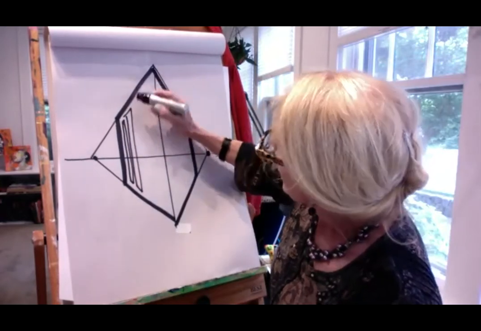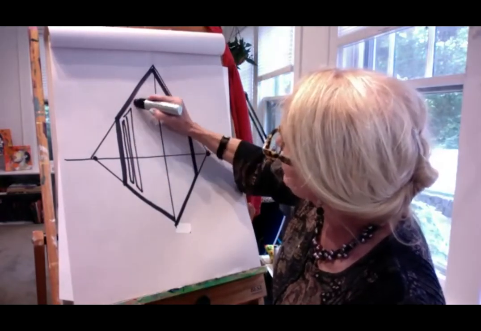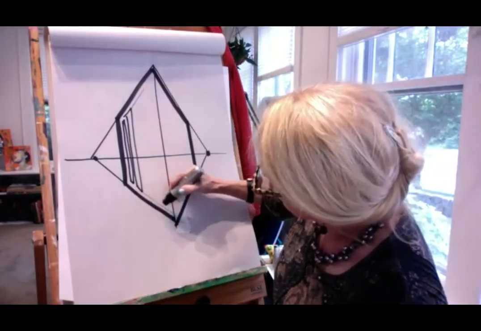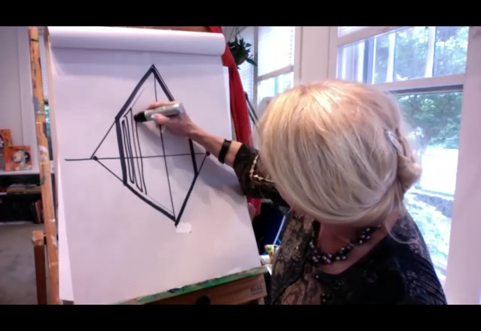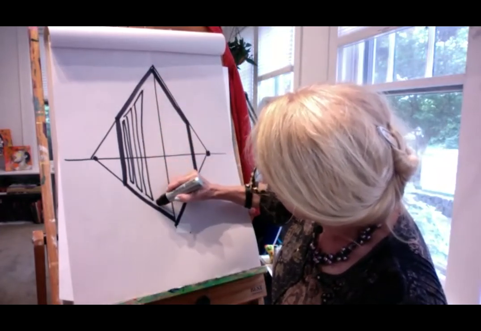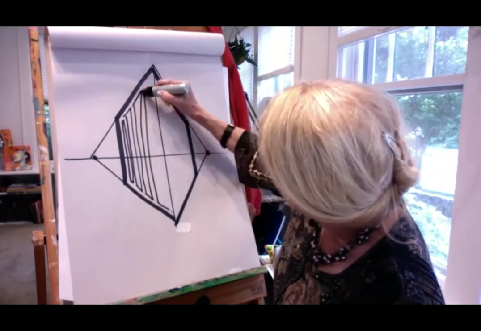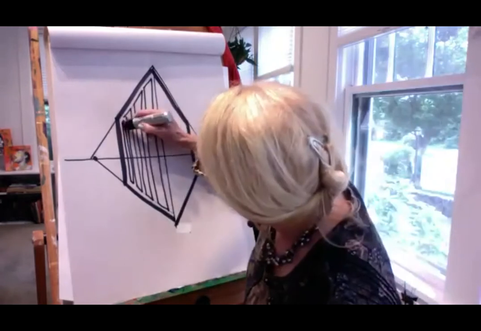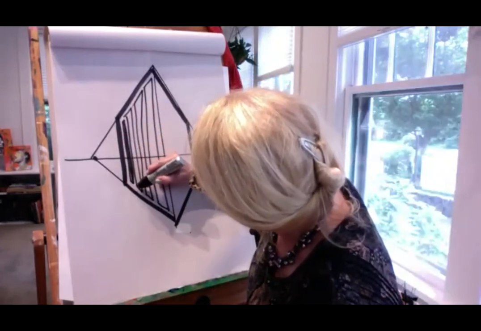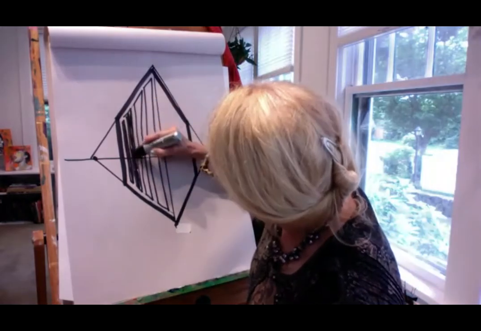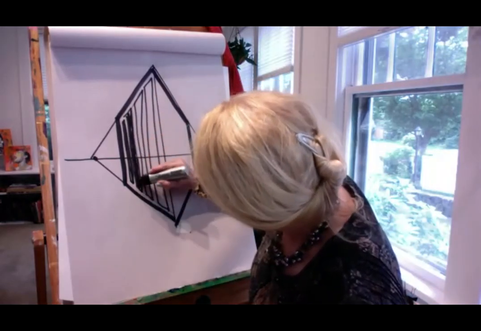So if I were to have windows here, like I did before, the windows that are way back, and the line of the windows follows the same line at the top and the bottom, the windows are going to get wider as they come forward to me. Like that. So I'll fill them in to make them more visible. I could have used a ruler, but I didn't.